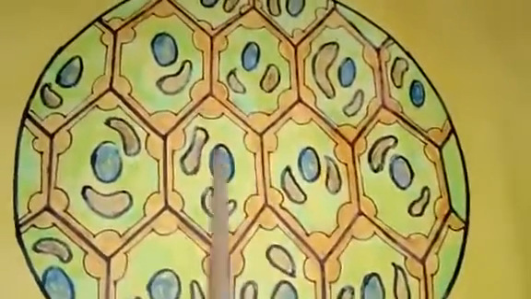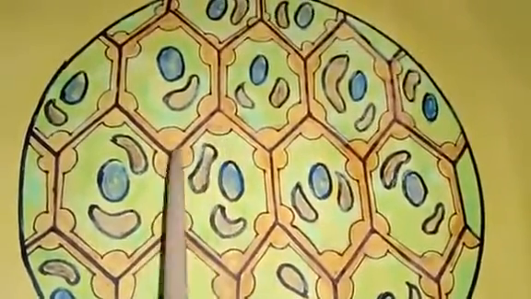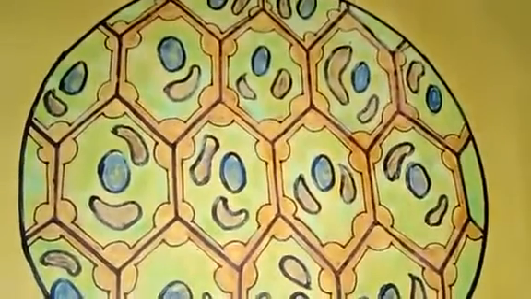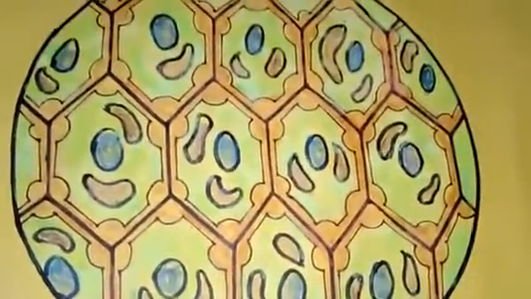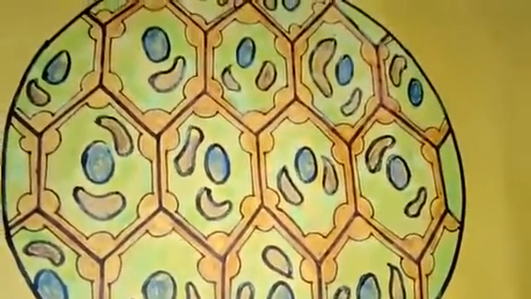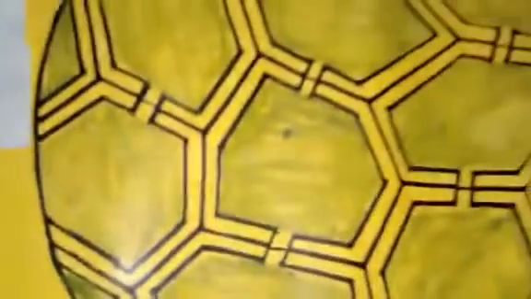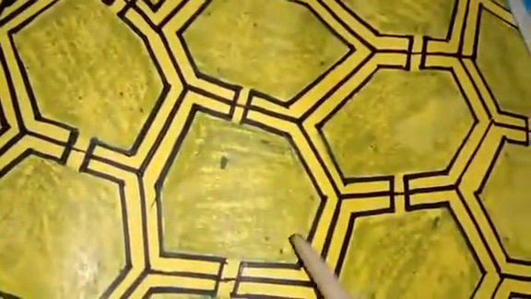Here the cell wall is thick at the corners, so there is no intercellular gap and cells are of elongated shape. This is sclerenchyma. The cells are of dead type and cell wall is also thick, but the thickness is regular. Throughout the cell wall it is thick.